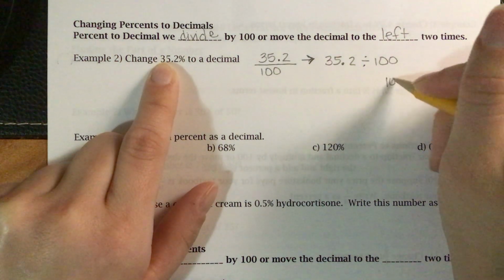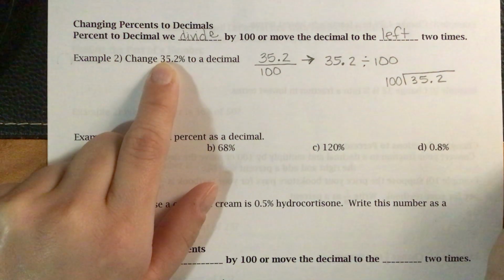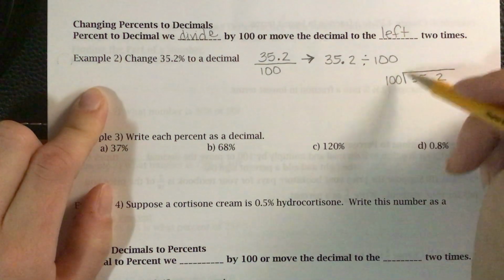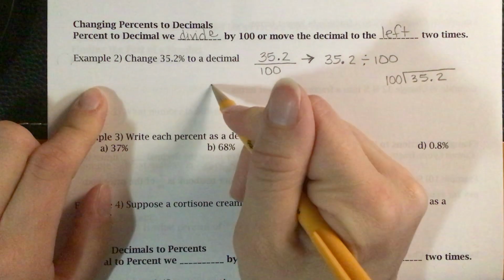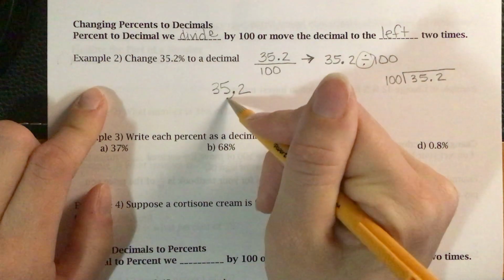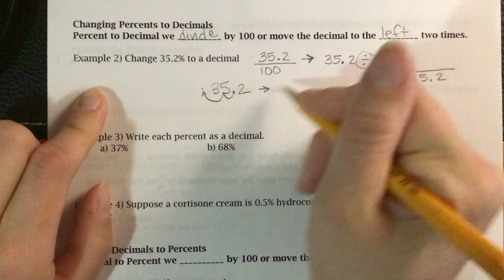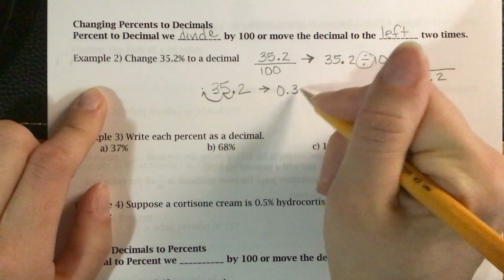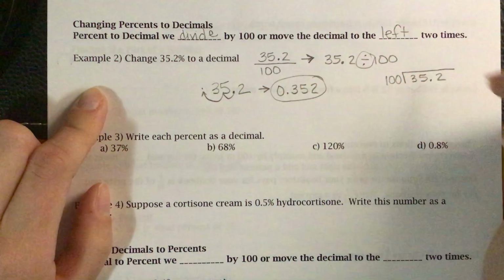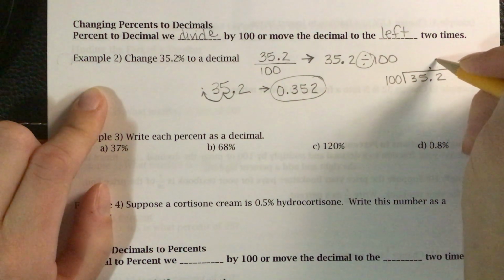Although you could put 100 on the outside of a division problem and 35.2 on the inside, what you're going to end up finding is that your answer is much easier if you just take the decimal, and remember when you divide, you move the decimal to the left 2 times, which means your answer would be 0.352.